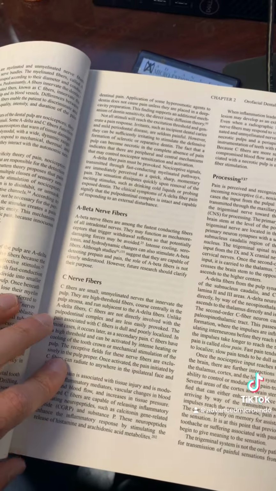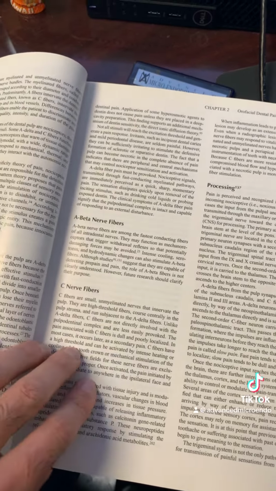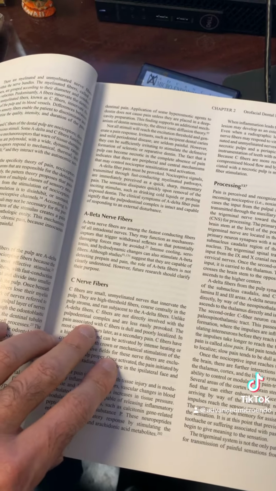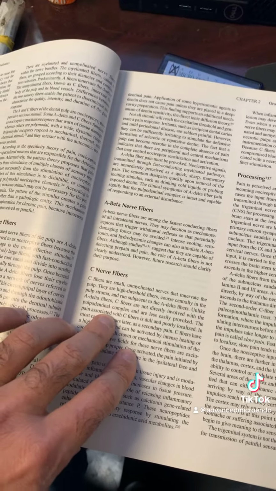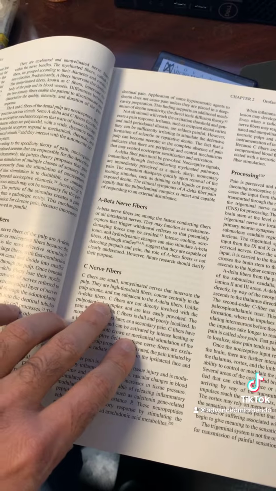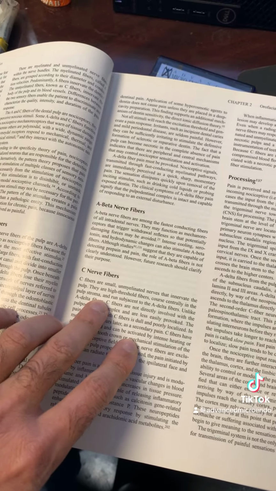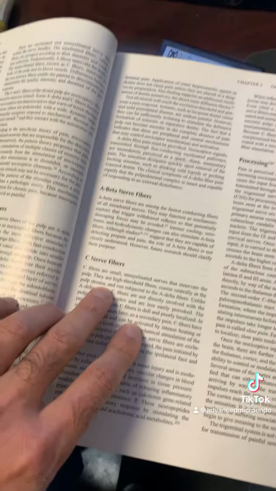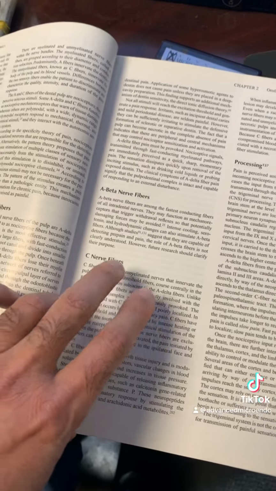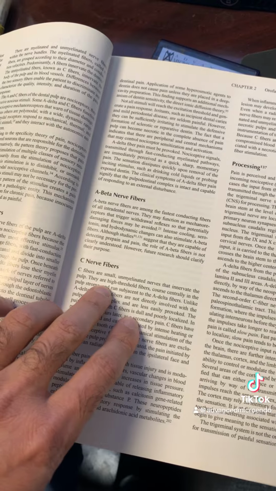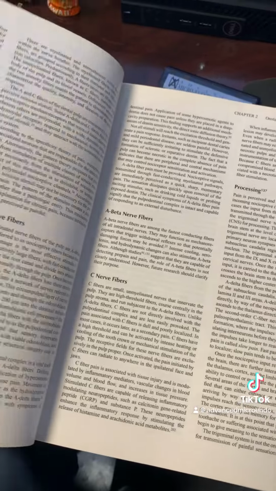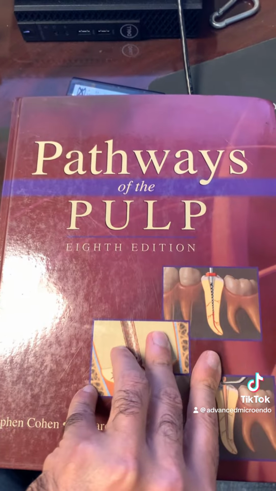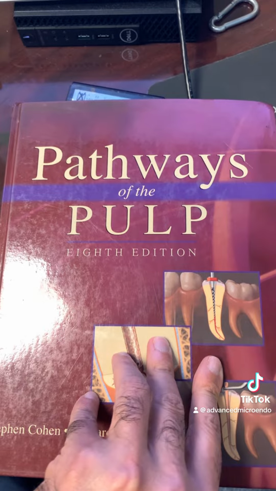So this is called anecdotal science, or not science, just anecdotal, and based on your personal experience. It's not rooted in science. So if you don't know your science, you're going to be in trouble and your patients will be in trouble.